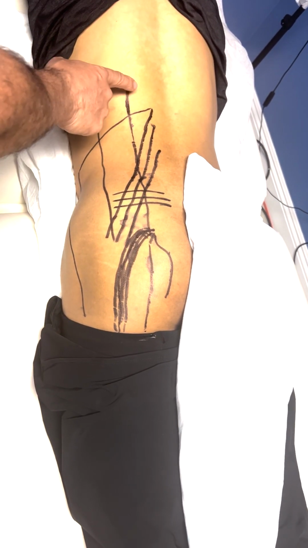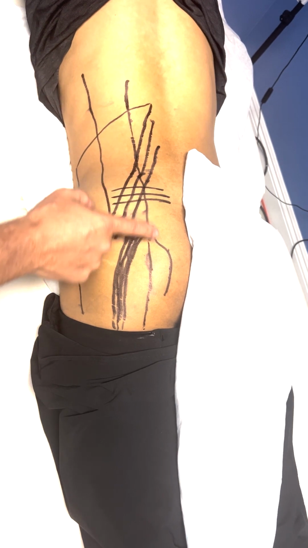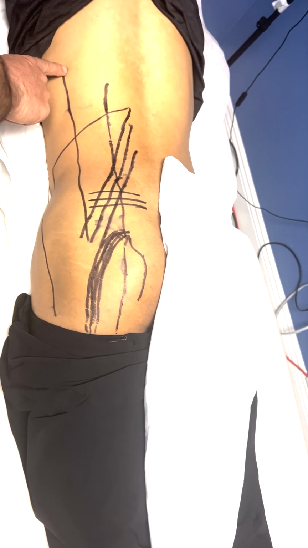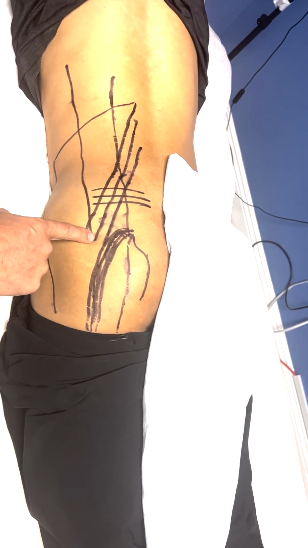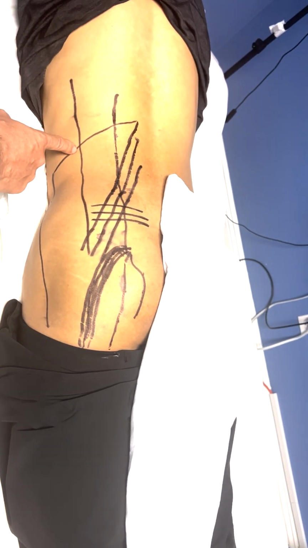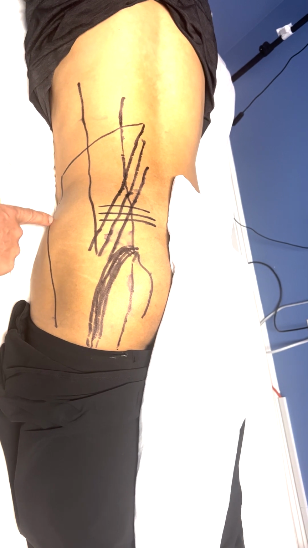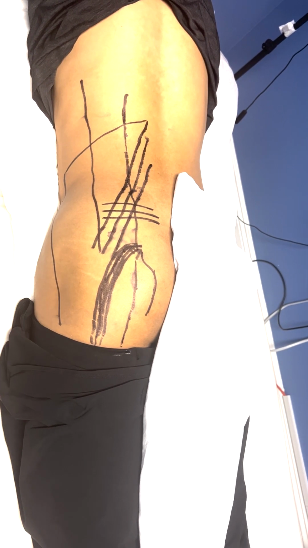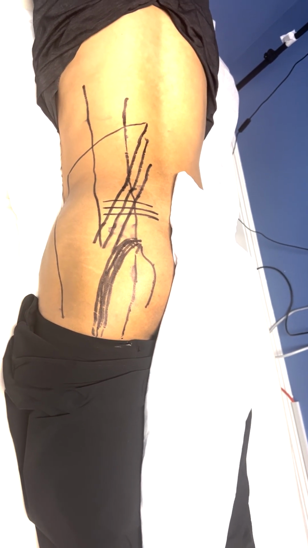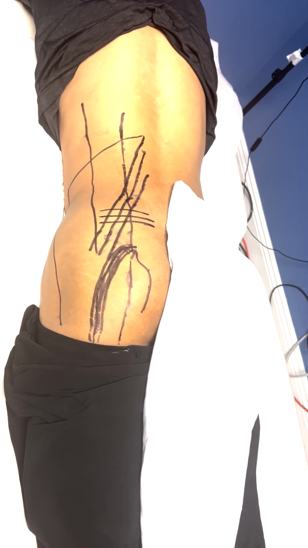This is the subcostal nerve, T12 nerve root coming down. This is the subcostal nerve, T11, sacroiliac nerve coming down. And then this is the L1 nerve root, ilioinguinal, iliohypogastric, coming down over the ilium. So those are that L1, and we'll look at that in the images in 2 seconds here.